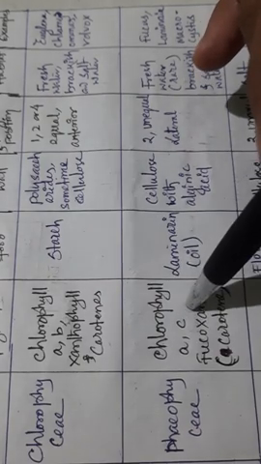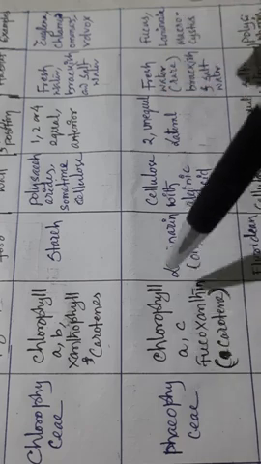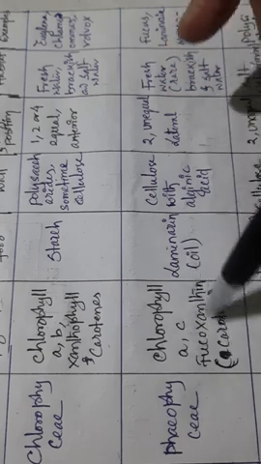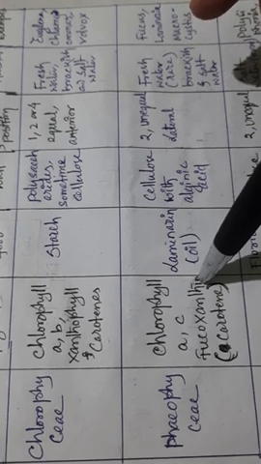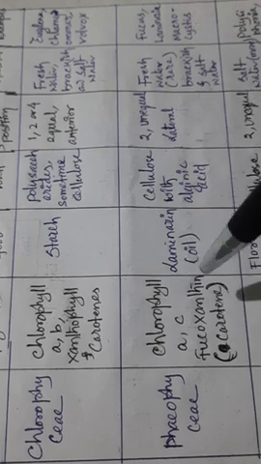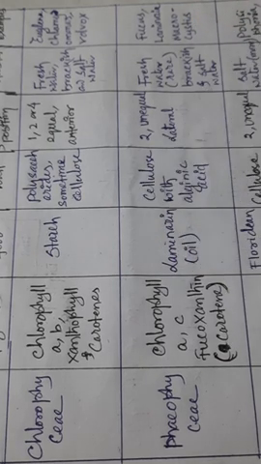Coming to the second class, Phaeophyceae. What are the major pigments? Chlorophyll A and chlorophyll C. That is the basic difference between Chlorophyceae and Phaeophyceae. Phaeophyceae is called brown algae. The pigmentation: fucoxanthin is the yellow coloration, and carotene gives the orange color. When both are mixed, they convert into brown coloration.